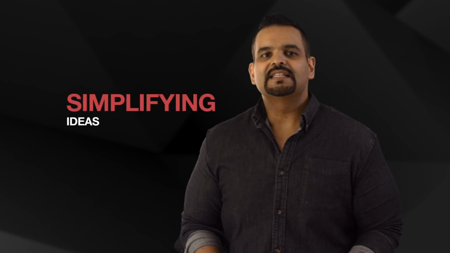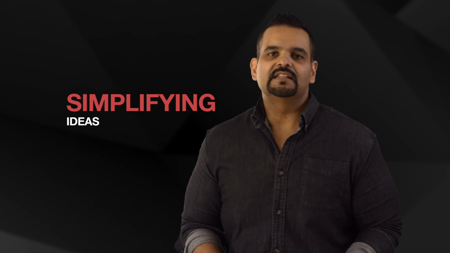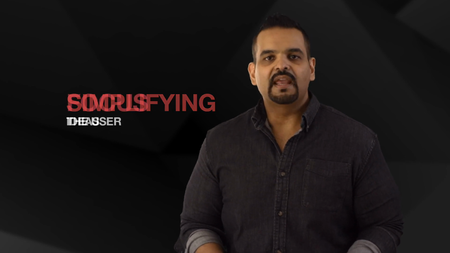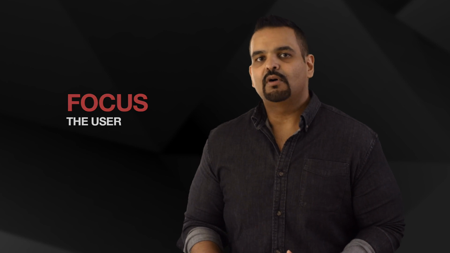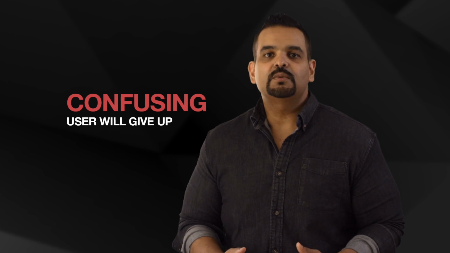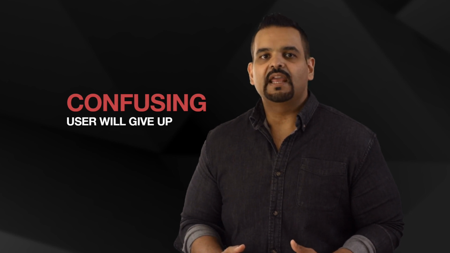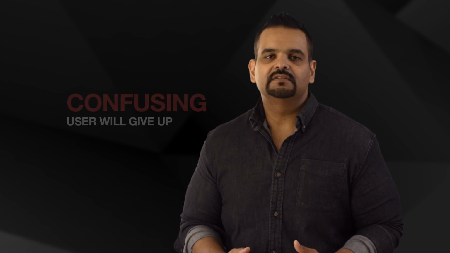When we talk about less is more, we are talking about simplifying the way we present ideas to focus the user on making decisions about a task in the most effective way possible. Designs that are overcrowded can overload the user and make it confusing for them to proceed through a task. If it's too confusing, users will give up because they are unable to make an informed decision.